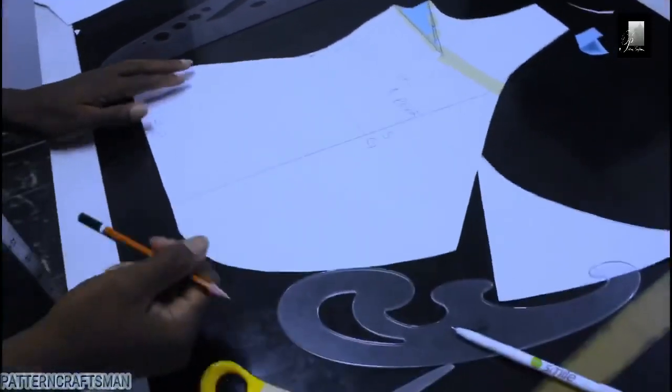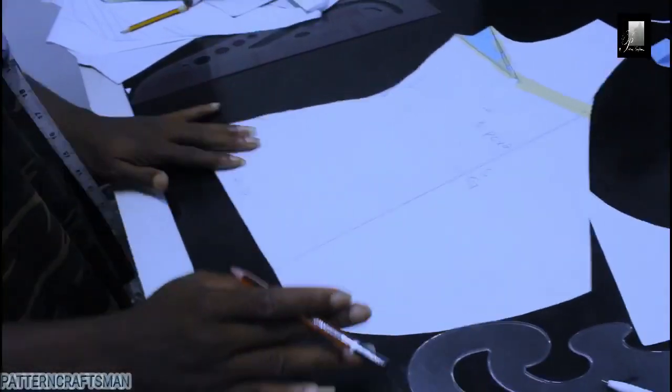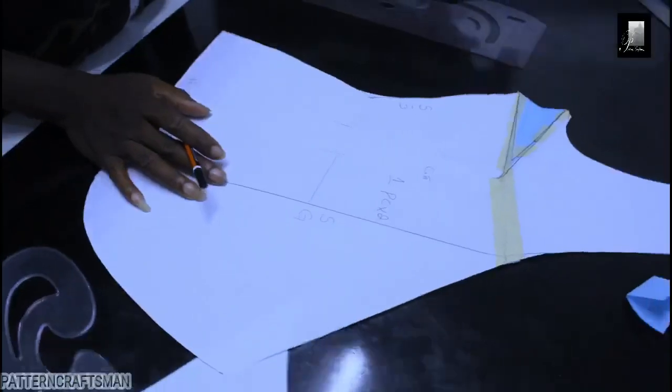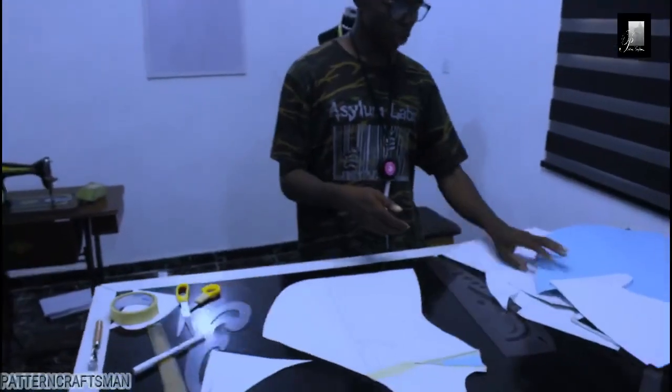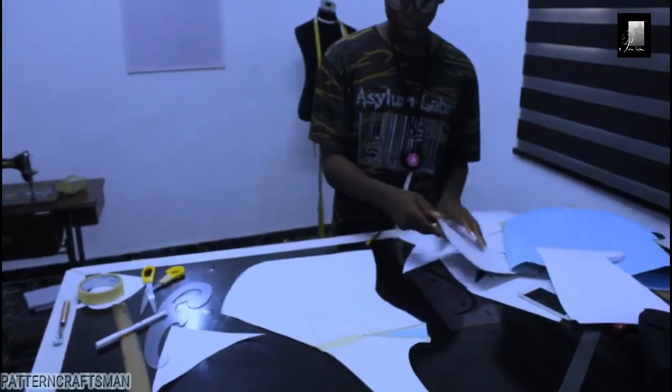So for the back, for a functioning wrap dress, the back is going to be on a fold. The back is going to be the same but the opposite way. So it's going to be on a fold.